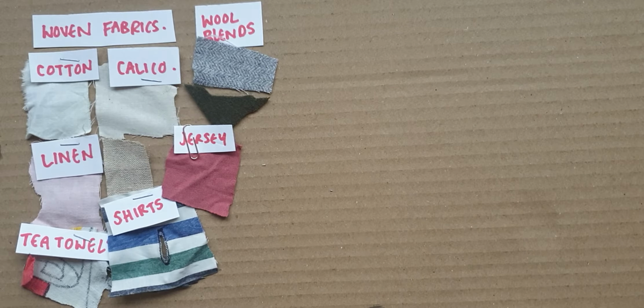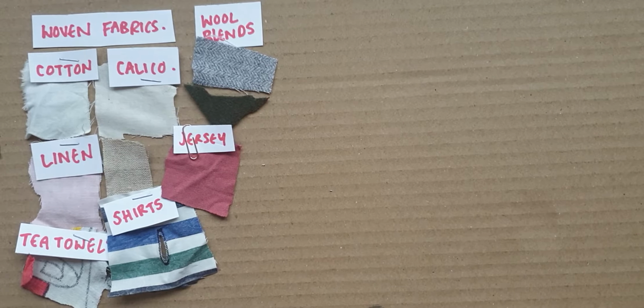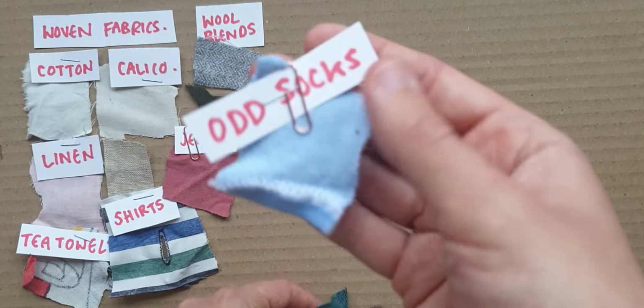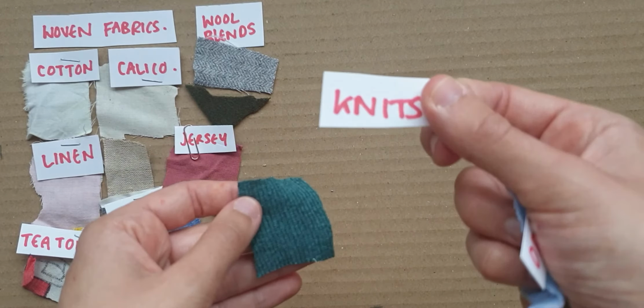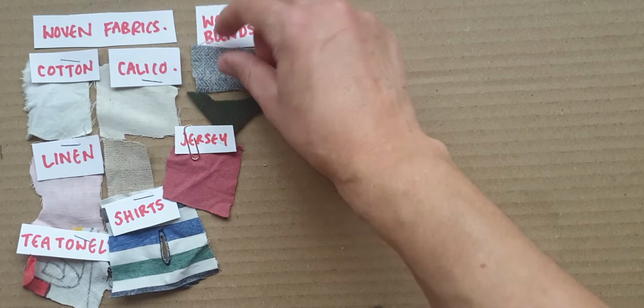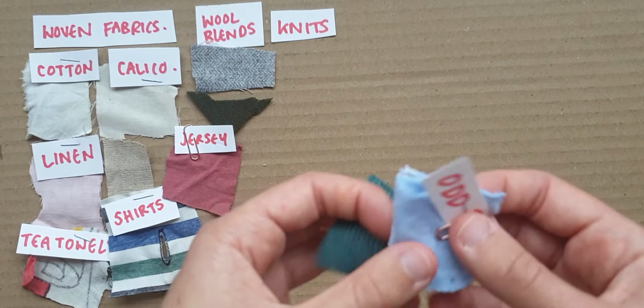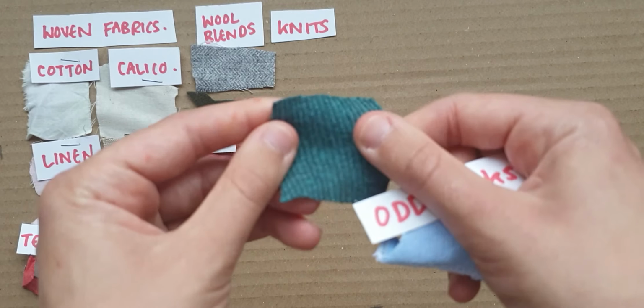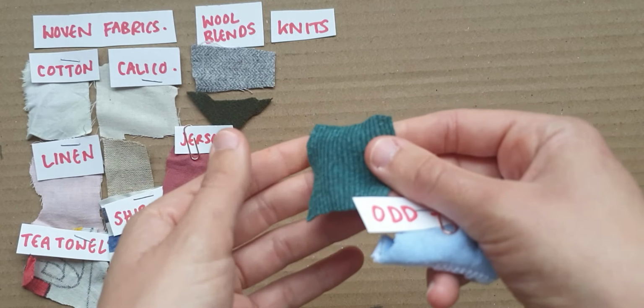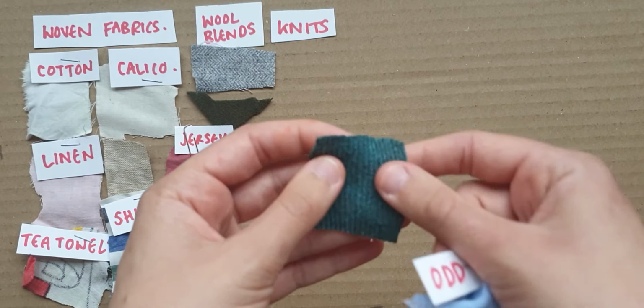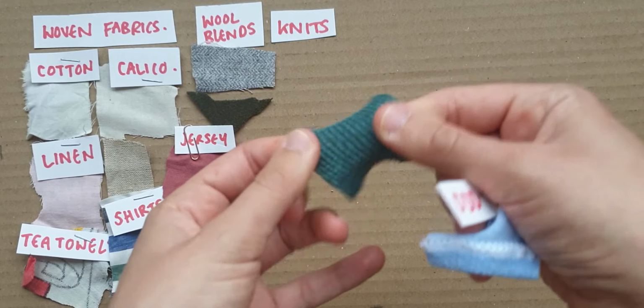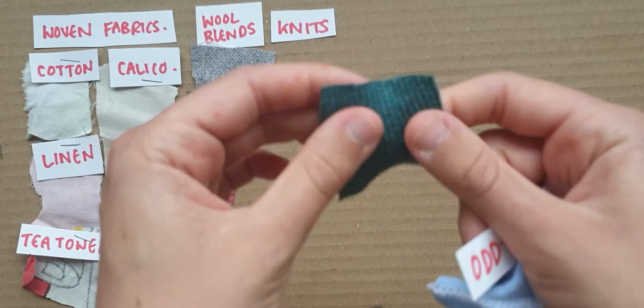Another type of fabric as well, so knitted fabrics. Generally these will be stretchy, and you can find that this is from about the bottom of an old pair of trousers that I had that were too long, so I snipped off the bottom and kept the remaining fabric that I didn't need for the trousers.